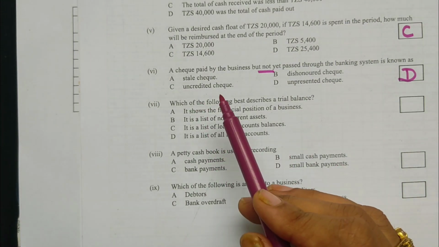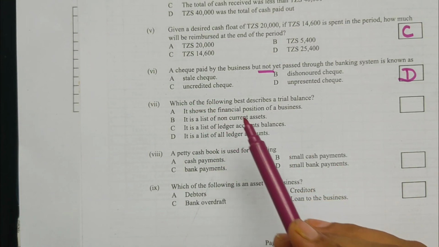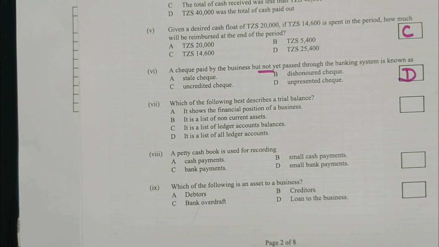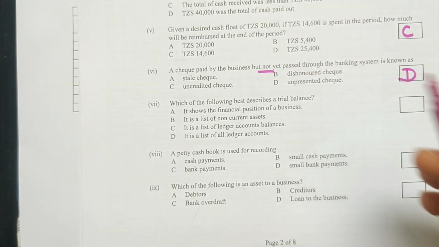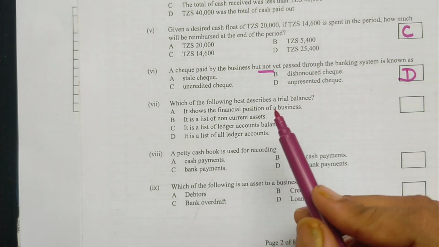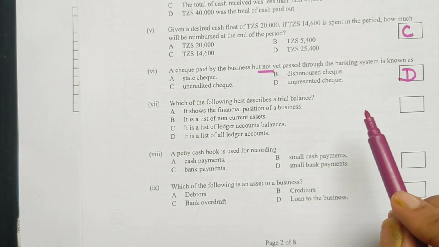If you see the other options, a stale check is a check which is 6 months old. Then it is given uncredited check. Uncredited checks are the checks which are received and deposited into the bank for collection, but are not yet collected and credited by the bank until the bank statement is prepared. Then it is given dishonored check. Dishonored checks are the checks which the bank has refused to pay for many reasons. So the answer will be unpresented check.